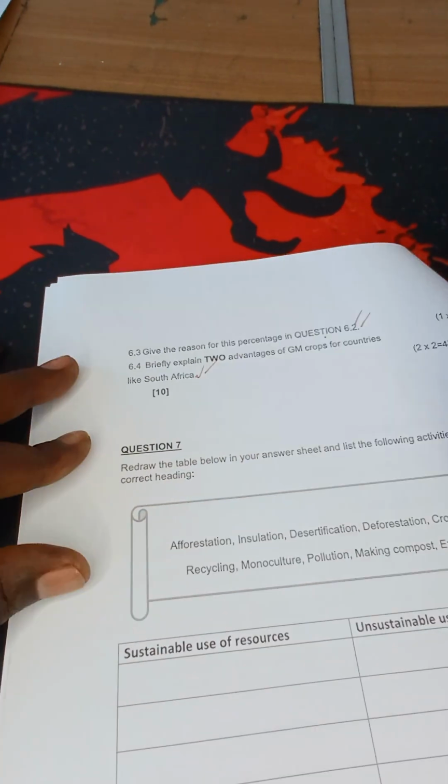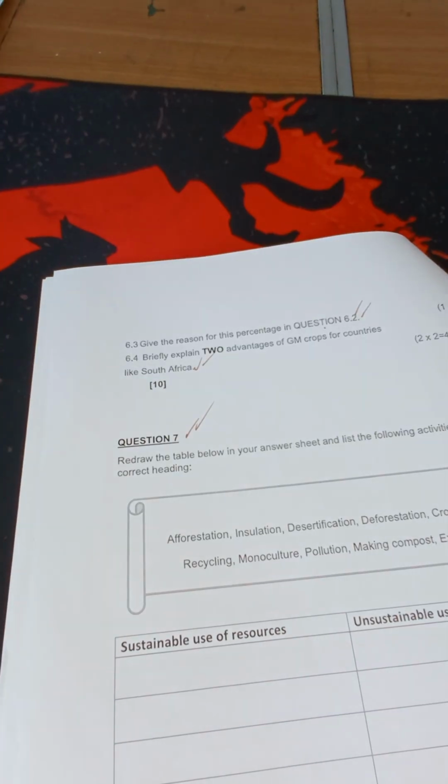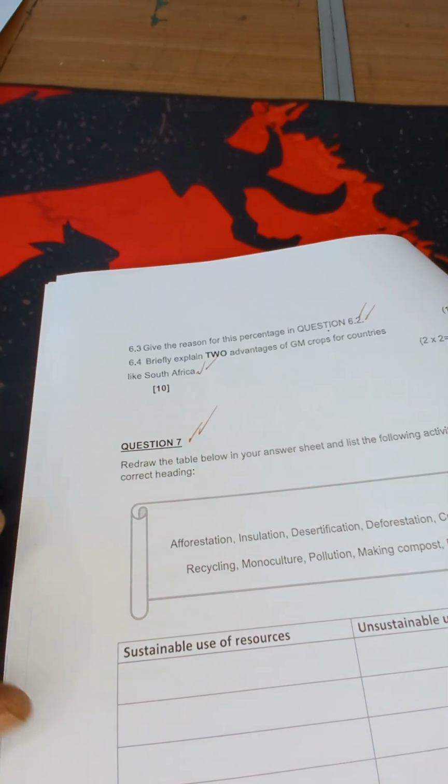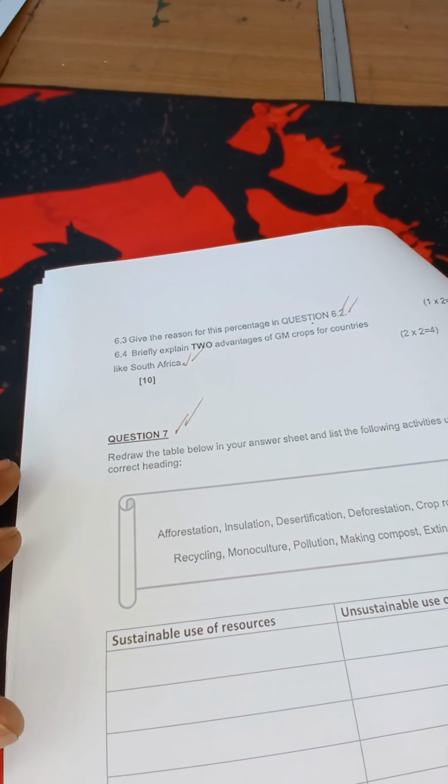Good afternoon. I'm doing question 7 now that focuses on unsustainable and sustainable use of resources. Redraw the table below in your answer sheet and list the following activities under the correct heading.